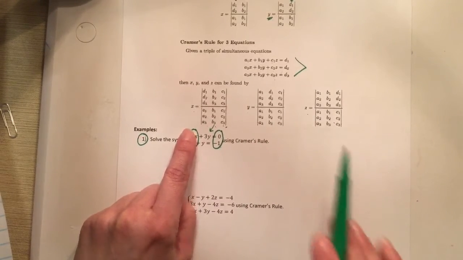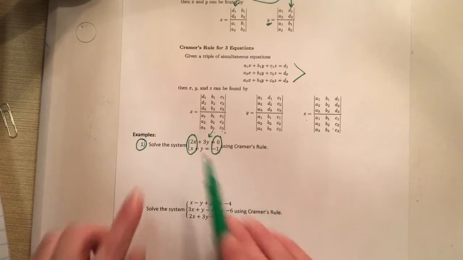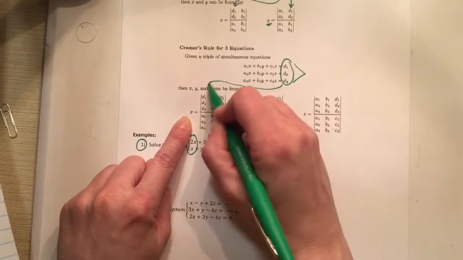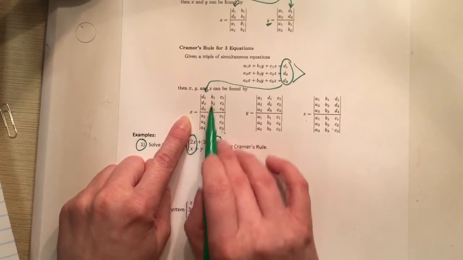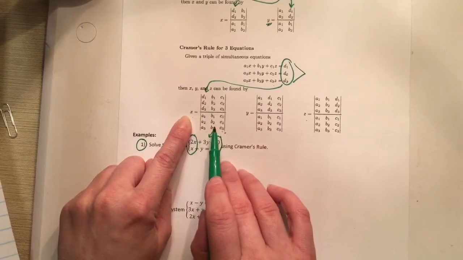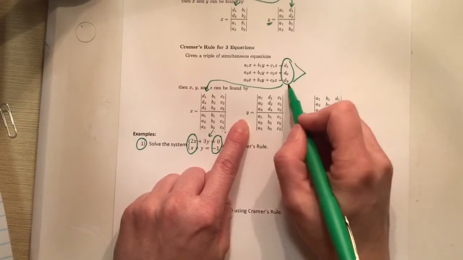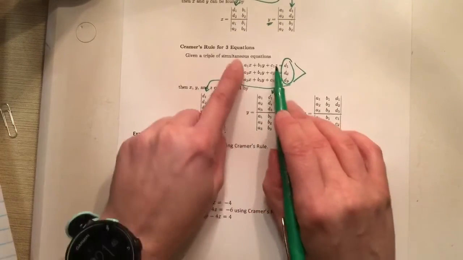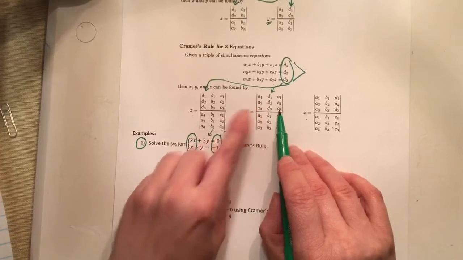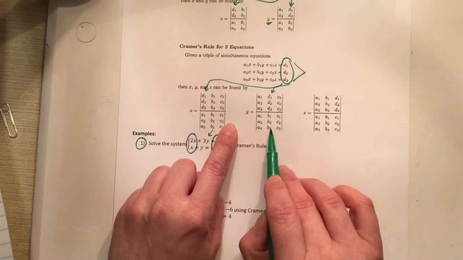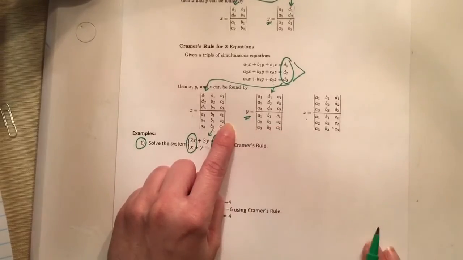Now what you figure out on the top, if you are trying to solve for x, your solutions go down the x column. The y's and the z's would stay the same. Find the determinant of the top, divide it by the determinant of the bottom, that's x. When you go to solve for y, the solutions go down the y column. The x and the z's would come from the original system. Find the determinant of the top, divide it by the determinant of the bottom, that would be your y value.